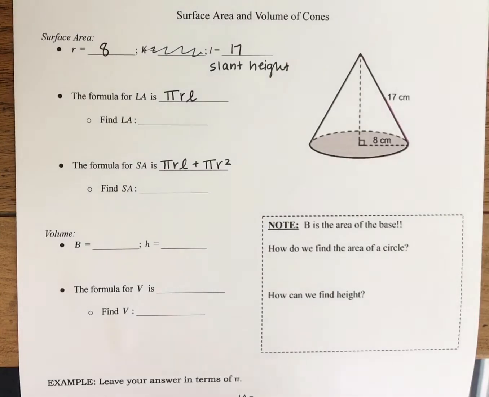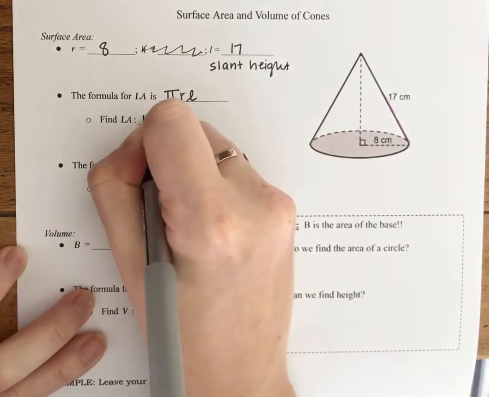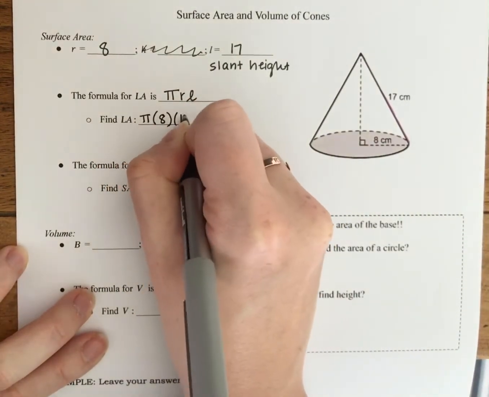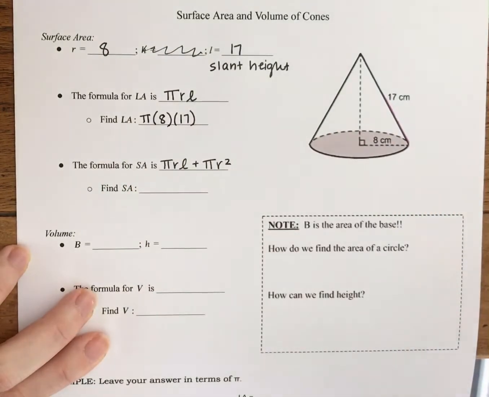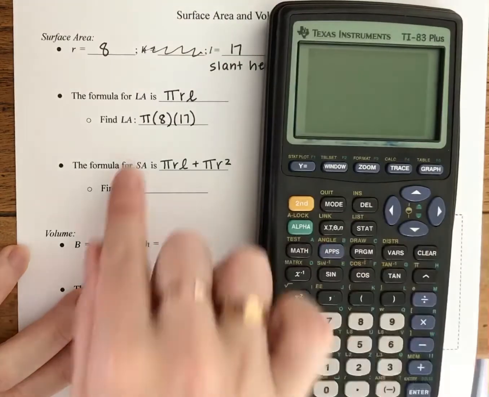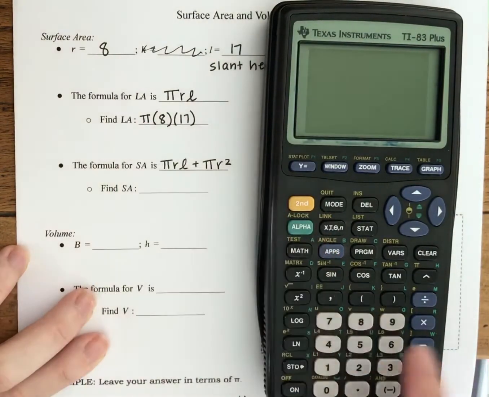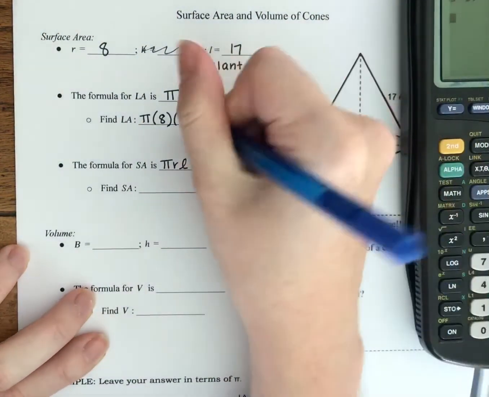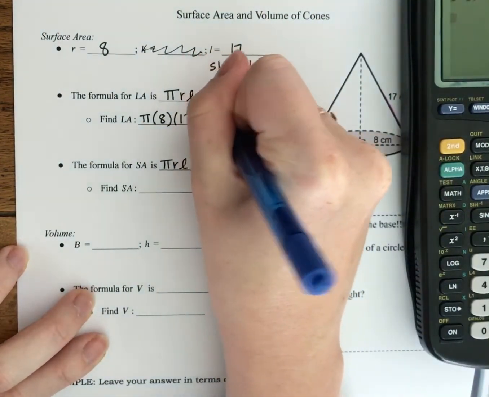All right, so let's go ahead and plug into the lateral area formula for a cone. Pi times my radius, 8, times my slant height, 17, okay? Again, let's say that we need to give this in terms of pi. Ignore the pi. 8 times 17 is 136. So in terms of pi it would be 136 pi.